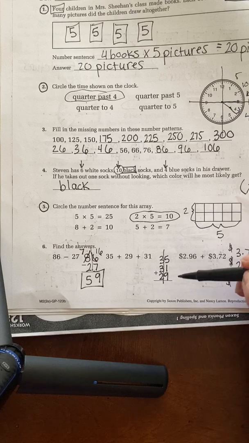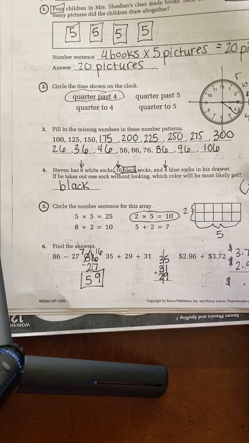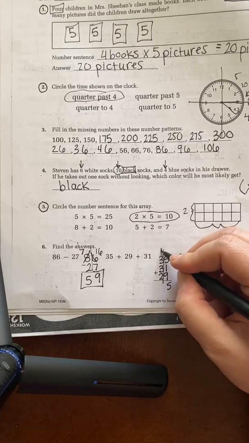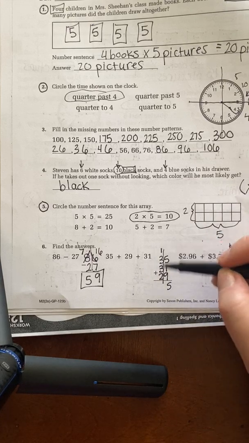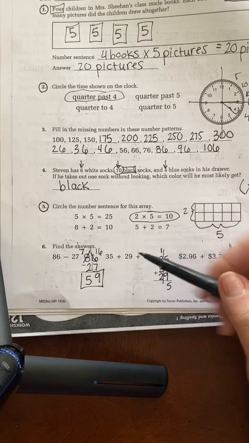Let's look at the next one. 9 plus 1 is 10. 10 plus 5 is 15. 3 plus 3 is 6. 6 plus 1 is 7. 7 plus 2 is 8, 9.